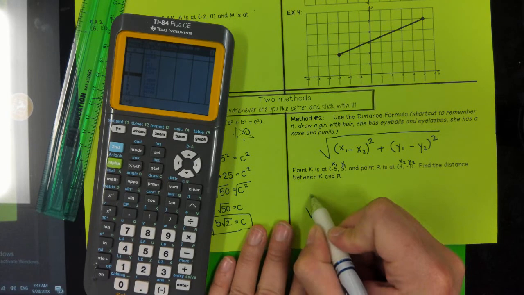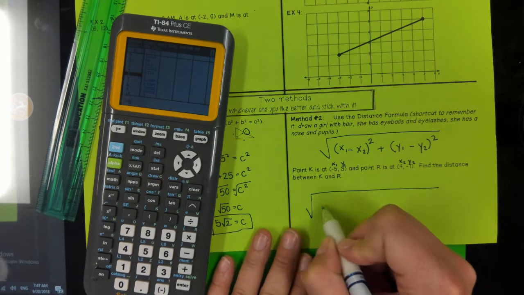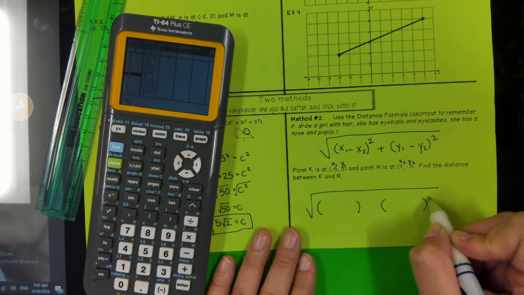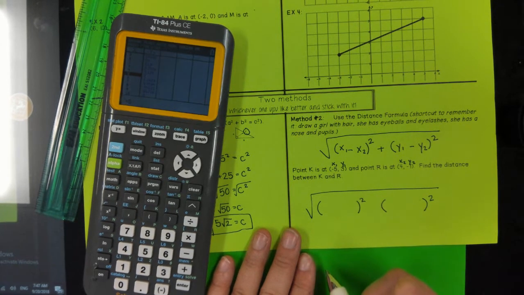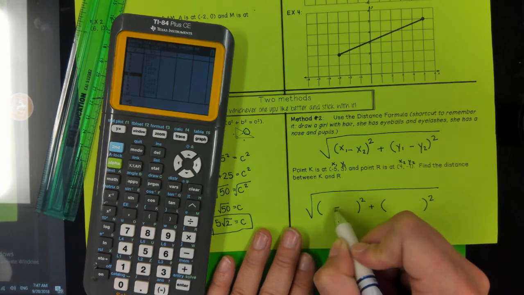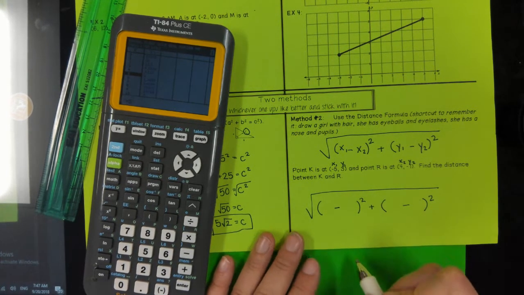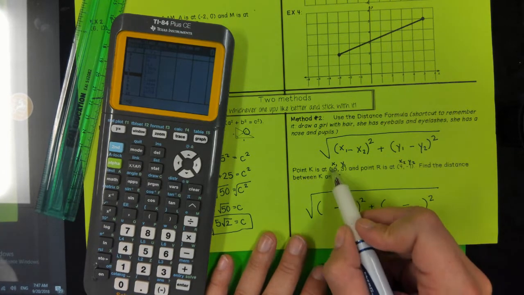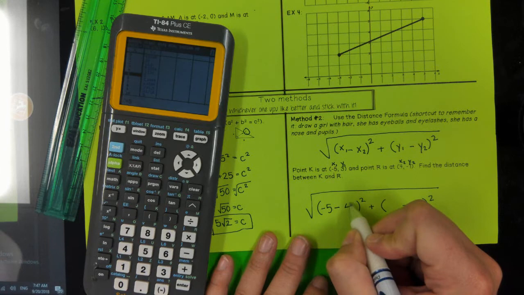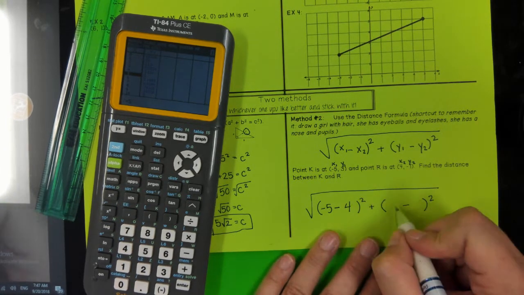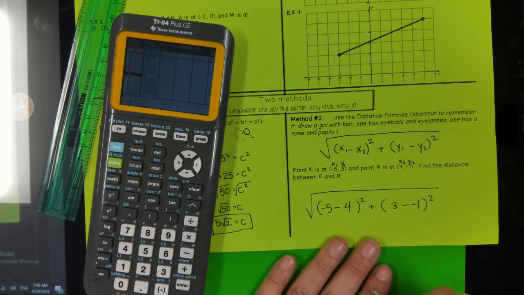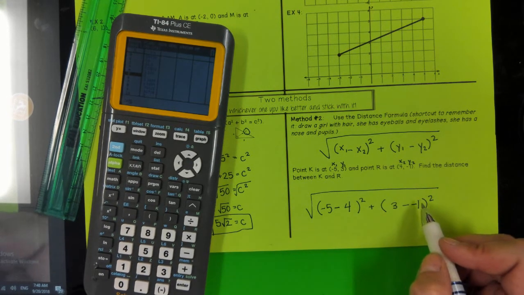So I'm going to draw my girl and her hair. I'm going to draw her eyeballs and eyelashes. I'm going to put in her nose and her pupils. And then I'm going to fill in my numbers. So x1 is -5. x2 is 4. y1 is 3. y2 is -1. Negative and a negative do make a positive.